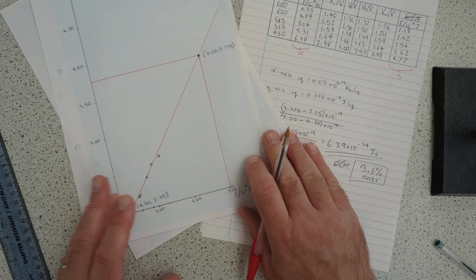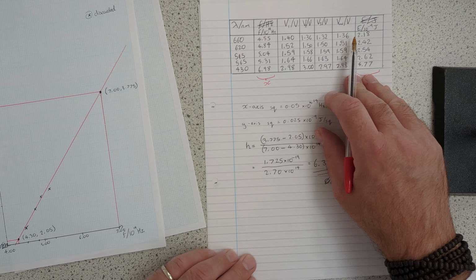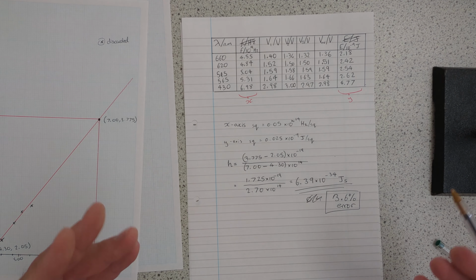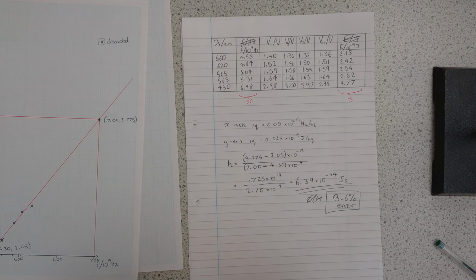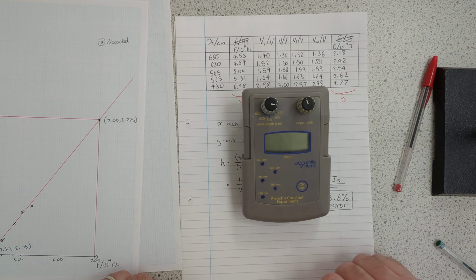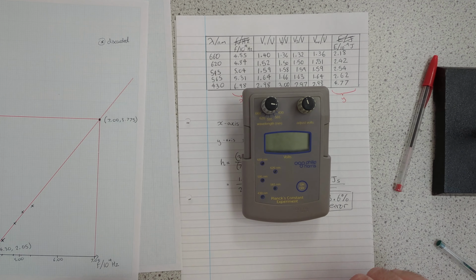Make sure the decimal places of the numbers that you record on your scales matches what's in your table. It's just good practice. Repeats are clearly laid out there. Okay, I'm happy with that. And there we go. That is measuring Planck's constant using this apparatus here. Took about half an hour in total with me explaining what I'm doing.